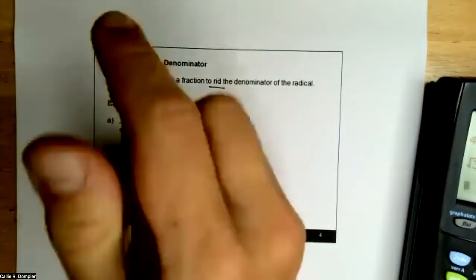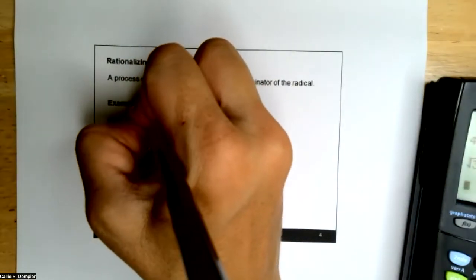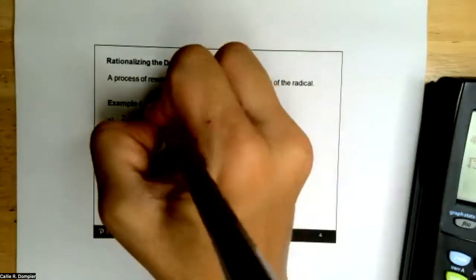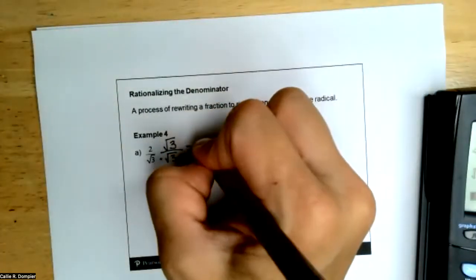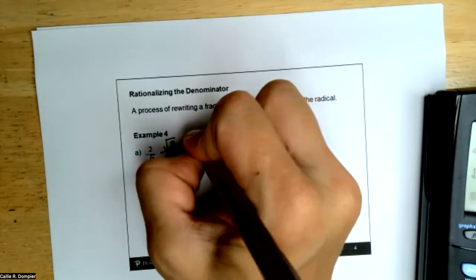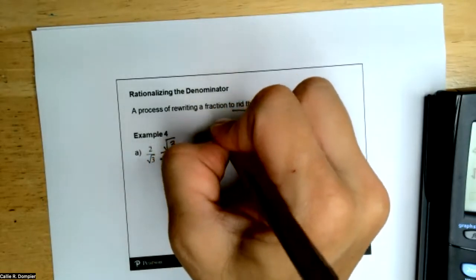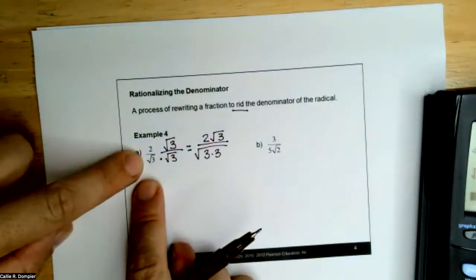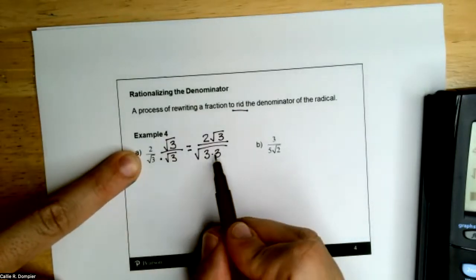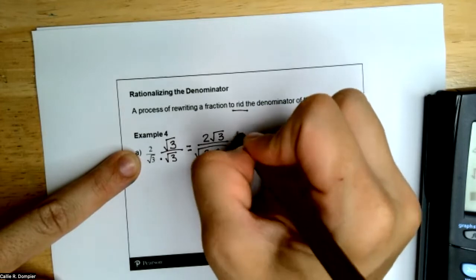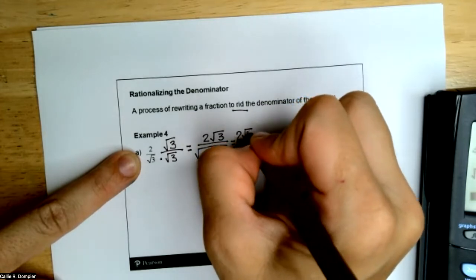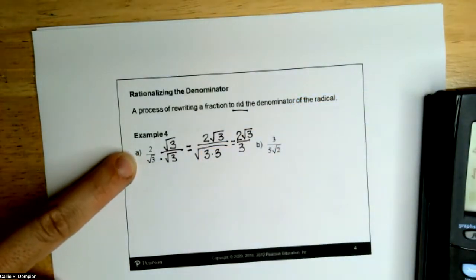Anything I do to the bottom, I also have to do to the top. The square root of 3 times the square root of 3 is the same as the square root of 3 times 3, right? And again, if the index is 2, we just need 2 numbers that are the same, so they come out. So that's 3 on the bottom, 2 square root of 3 on the top. That's all you need to do because you can leave radicals in the numerator.